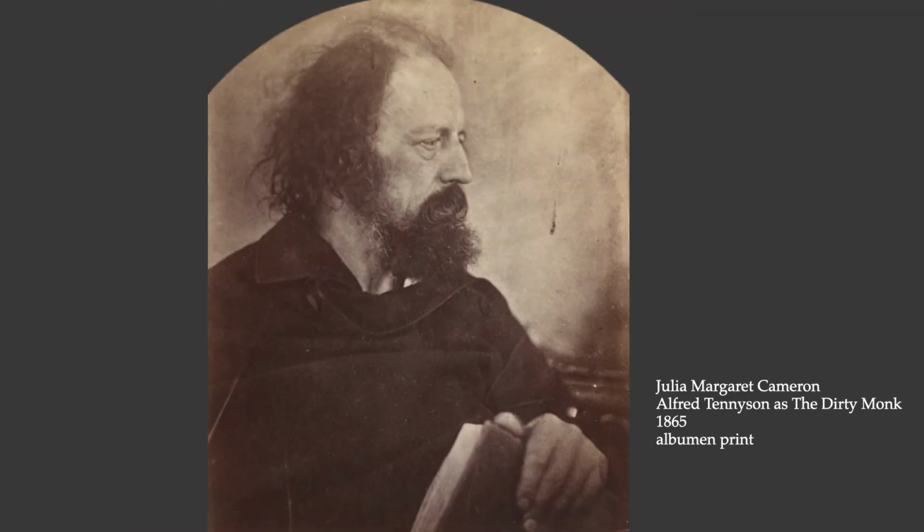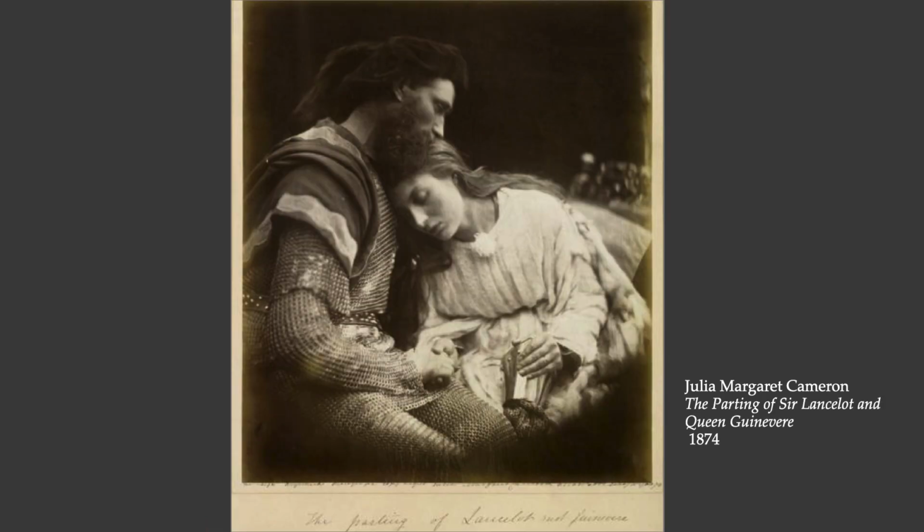Now, Cameron was friends and neighbors with Alfred Lord Tennyson. This is a portrait that she made of him, but she snidely captions it "the dirty monk" to make him look like he's a figure from the Renaissance, maybe. This is one of the photographs that went with the Idylls of the King, and that's idylls with a Y, meaning that it's poetry that describes the life of the king. So this is a long epic poem of in this part story of Sir Lancelot and Queen Guinevere.